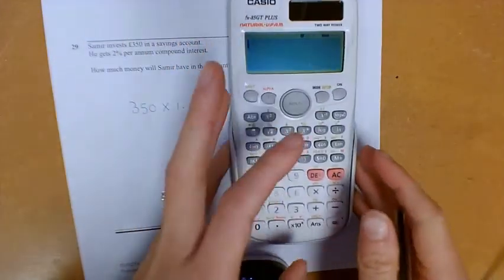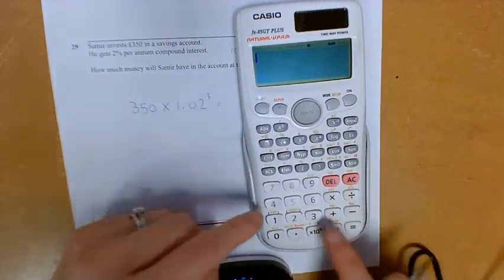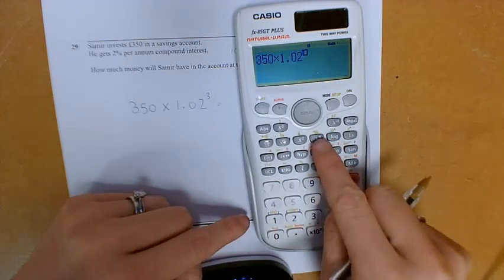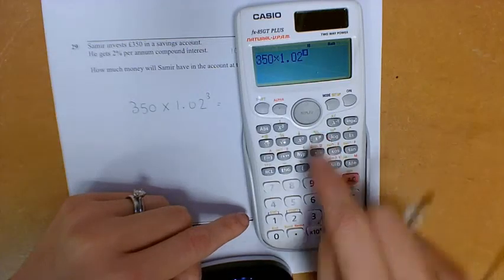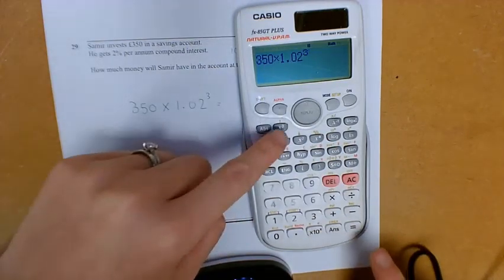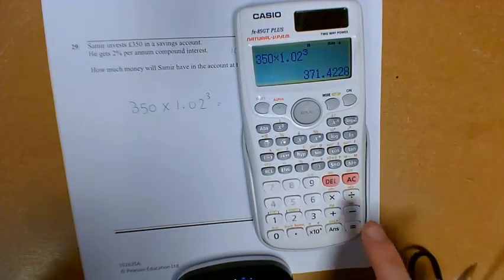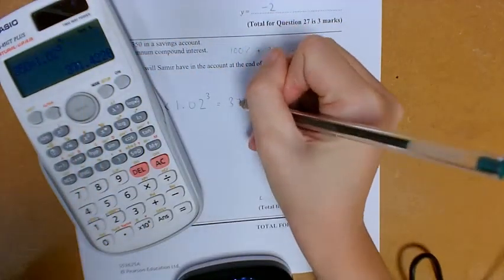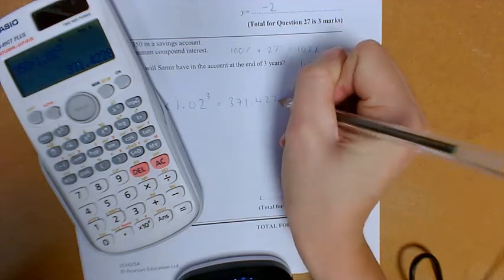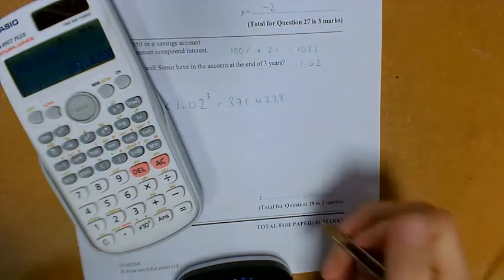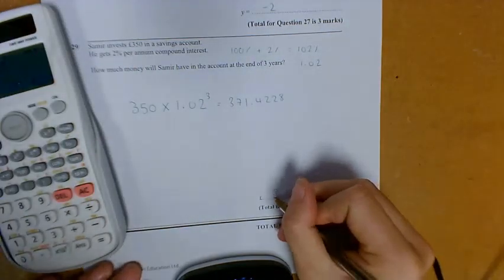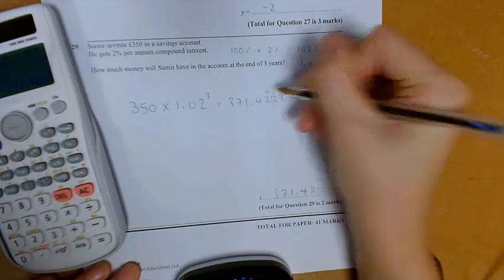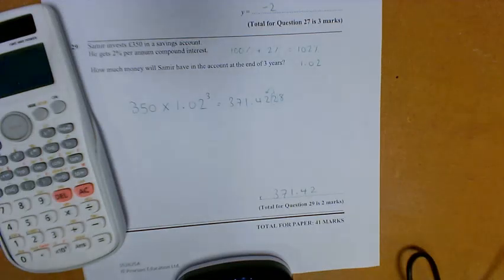We've got our calculator for this one. Let's put it here so we can see it. I'm going to type 350 times by 1.02 to the power of, use this one here where you can type any power you like, and 3, or we could use the cube one to be fair for that one. And that is 371.4228. I'm going to write that here, but then because we know we're dealing with money, I'm going to round it to 2 decimal places. So my final answer is £371.42, because this 2 would round down, so it's just going to stay the same, and that's our final answer.